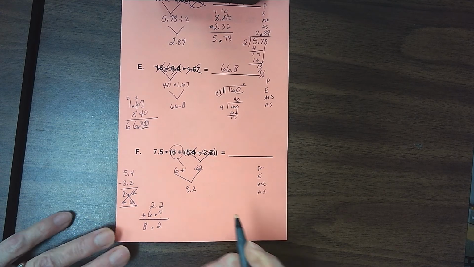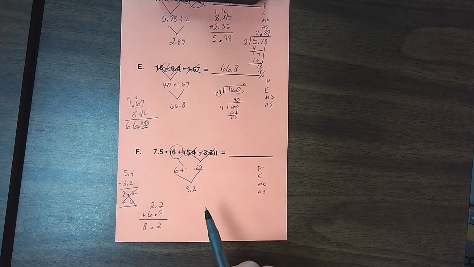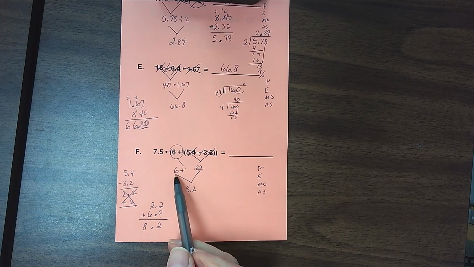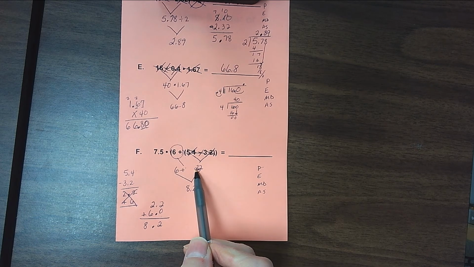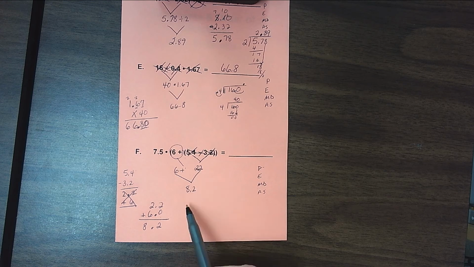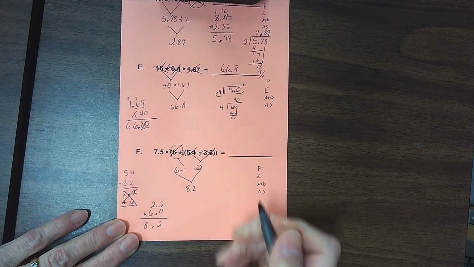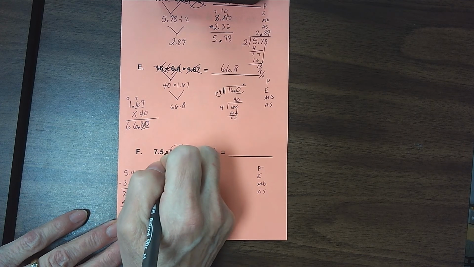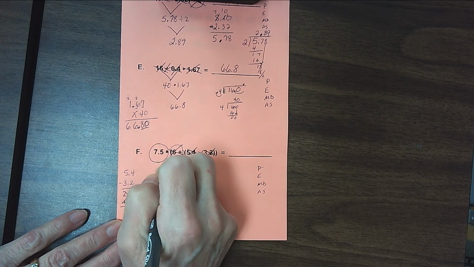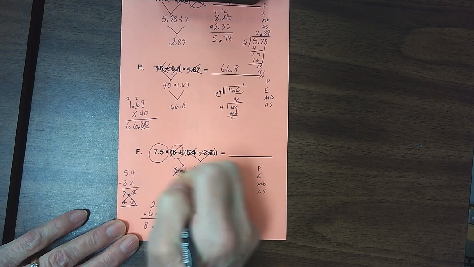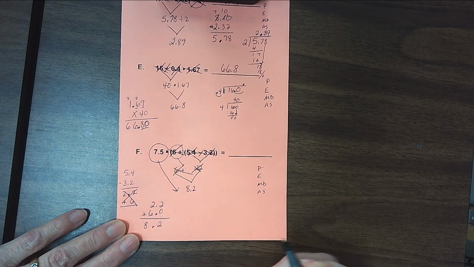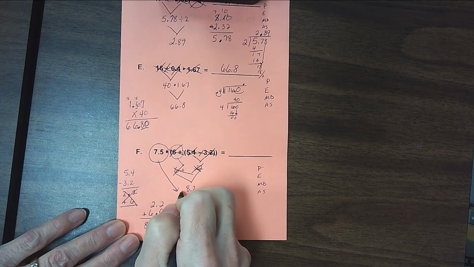Again, guys, think money. If you think money with decimals, it makes it so much easier. This is like $6 plus $2.20. And probably you could do that in your head if you thought about it being money, $8.20. All right, so we took care of that, and now we're left with the times 7.5. So we've done this already. Got to bring this times 7.5 down here.